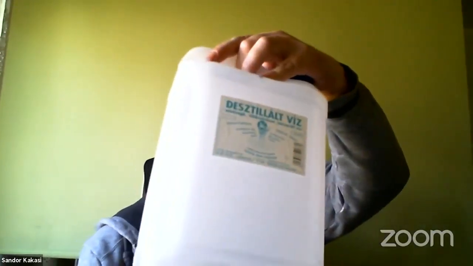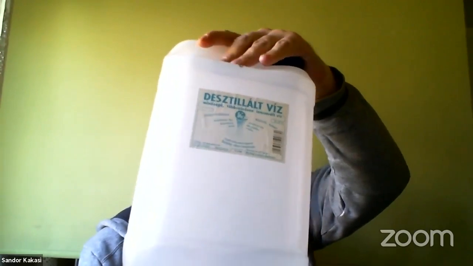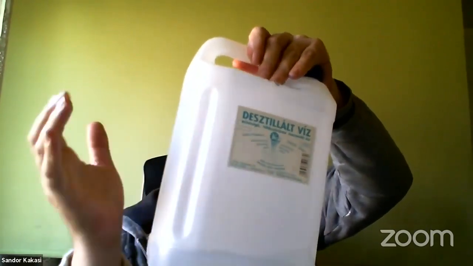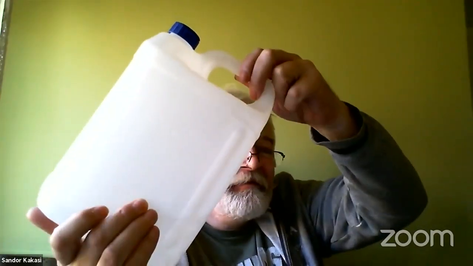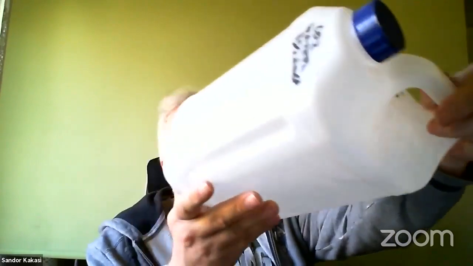And this is the other kind of bottle I'm using, usually this one. This is HDPE. You see, it's thicker, stronger, a softer plastic but hard enough. Its symbol is 2, and it's written HDPE.